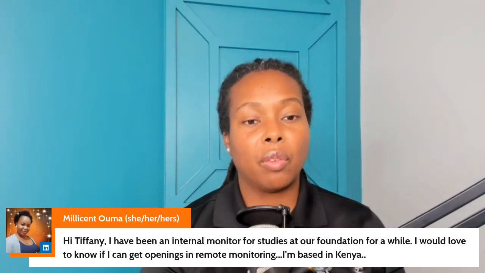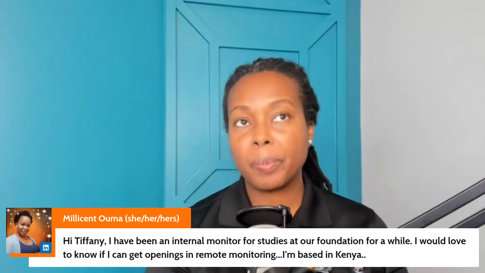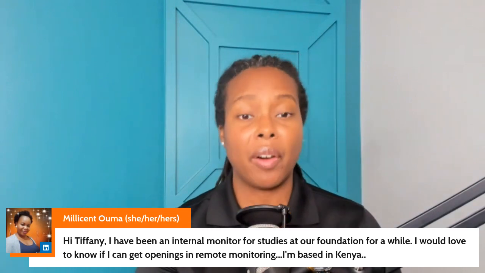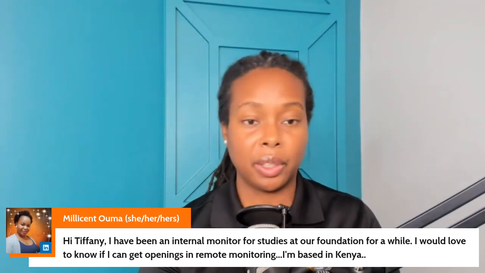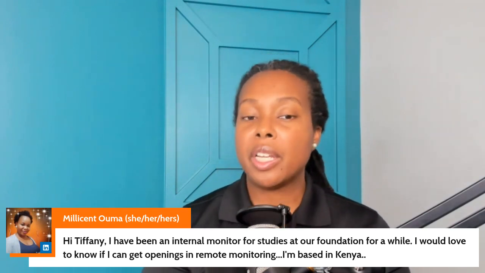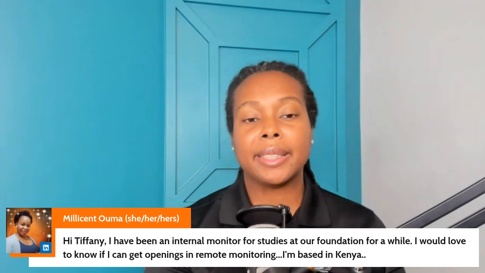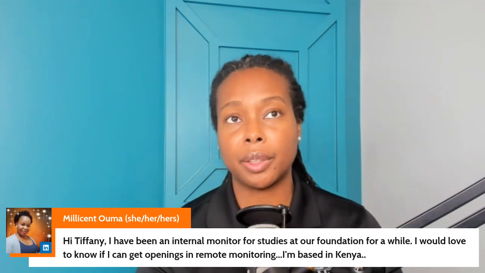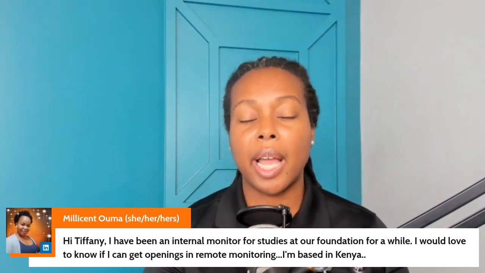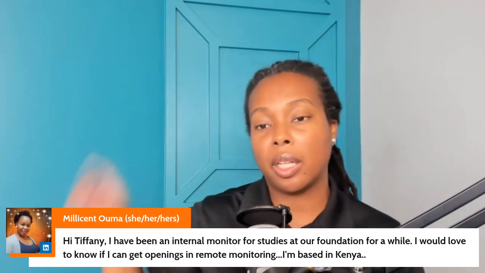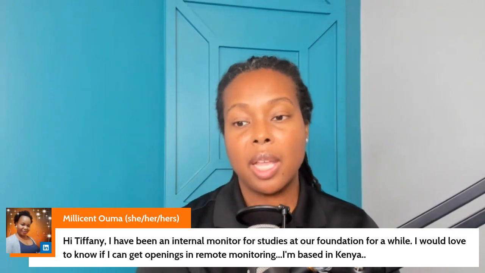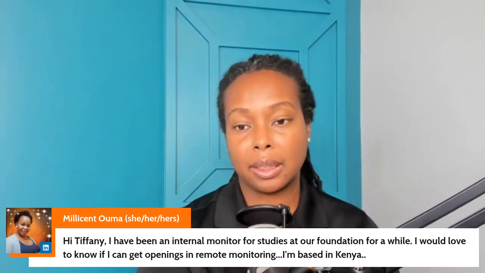Remote monitoring is a sought after position. A lot of people want to be remote monitors, especially CRAs, because they want to get off the road. So they are like, can I be a remote monitor? So look within Kenya at any of the big CROs and see what their central monitor positions and their in-house CRA positions look like. Look at those job descriptions and what the requirements are. Are you hitting those? Do you need to supplement with anything? That's going to tell you what that base is.